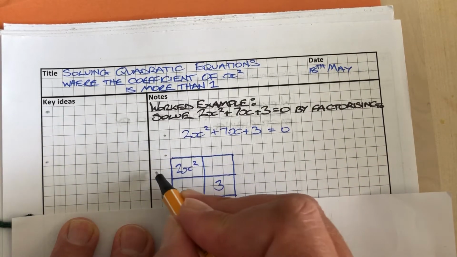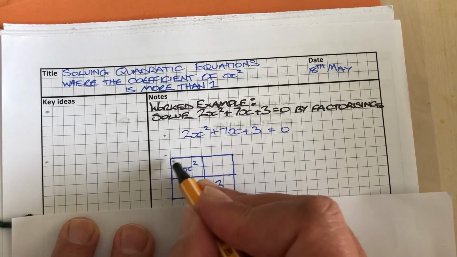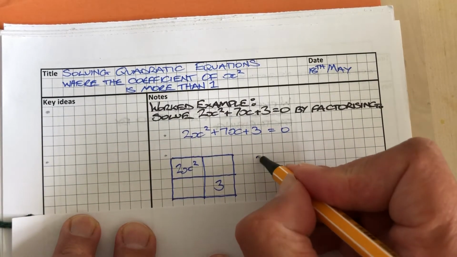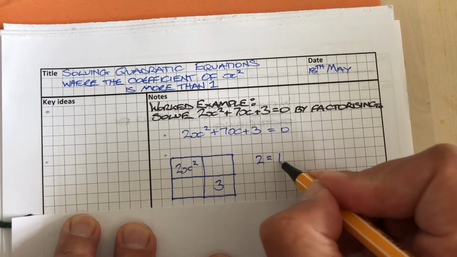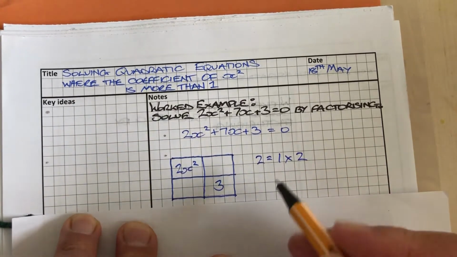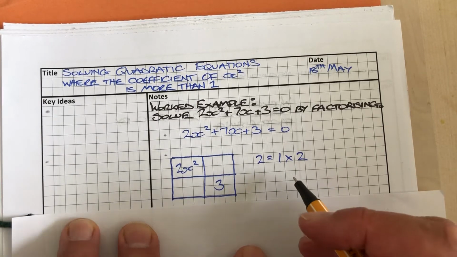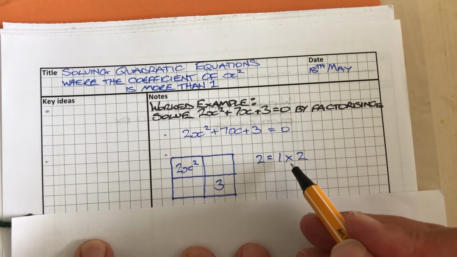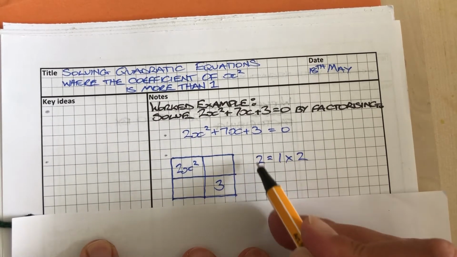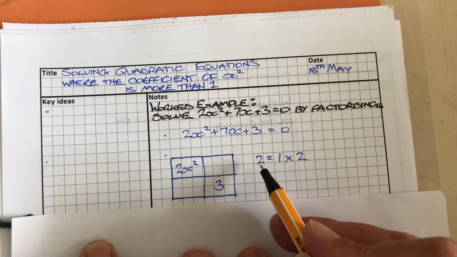So, my 2x squared, this 2 is made by doing 1 times 2. Might be 1 times 2, might be 2 times 1, I don't know. I'm not too worried about that. What I'm doing is finding the factor pairs to make 2. And I've chosen this question to be as easy as it can be at this point.